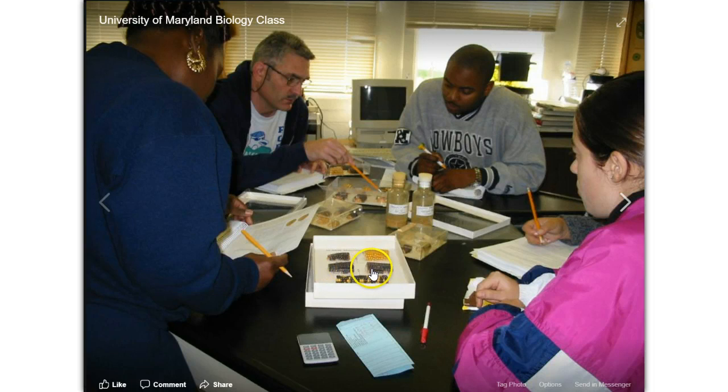Now, when we allow members of this F1 generation to cross, an interesting thing happens. Now remember, they're both black, but the offspring are mostly black, but now there are some yellow. This is the F2 generation.